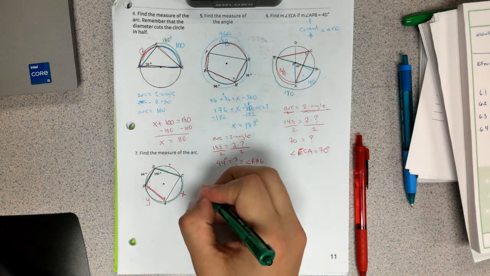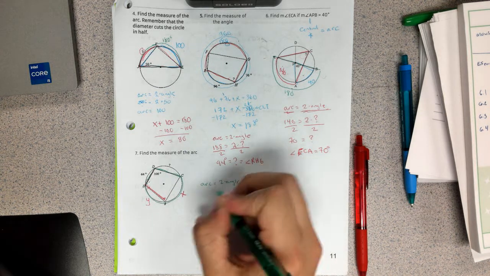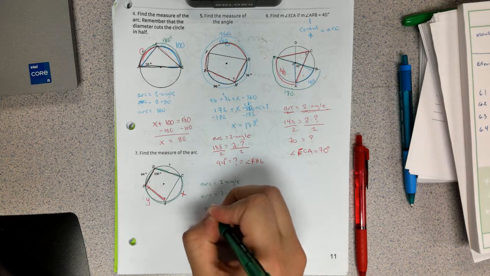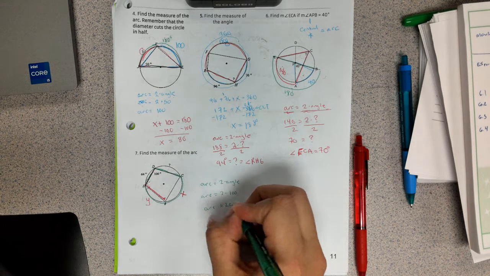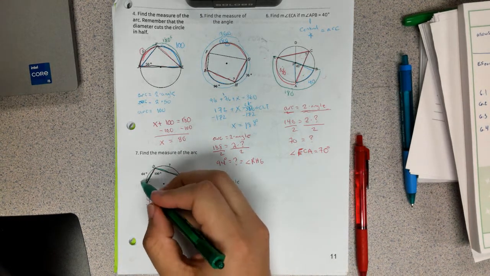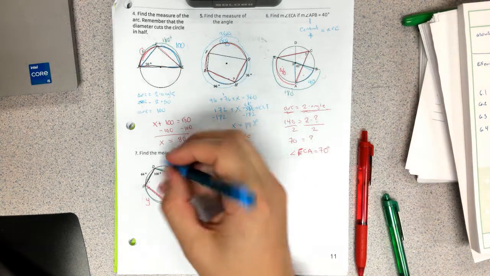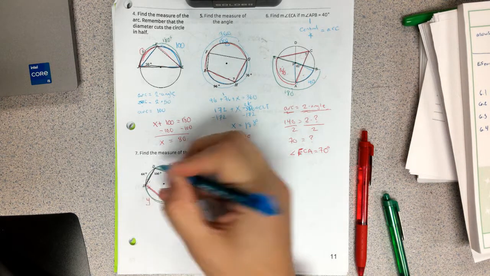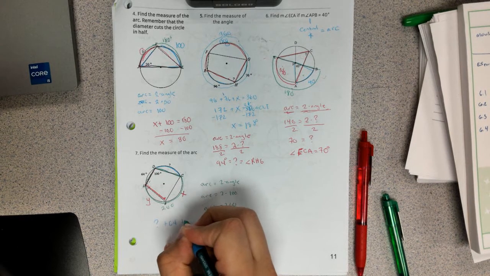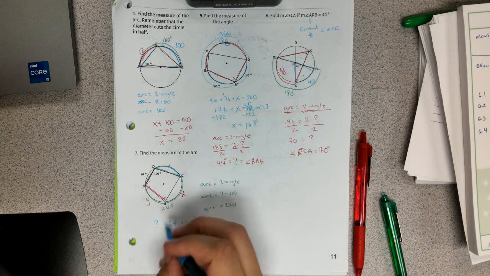So what I'm going to do is I'm going to say that arc is equal to 2 times angle. And in this case, the arc is equal to 2 times 100. So the arc is equal to 200. So I know that this whole piece here is 200. Well, now I have everything I need. In order to find this arc, I'm going to say that question mark plus 64 plus 200 is equal to 360. And then I'm going to combine like terms.